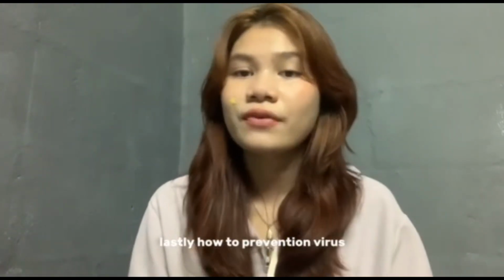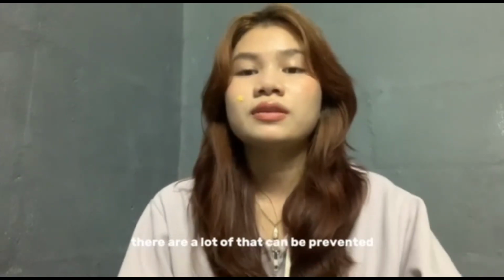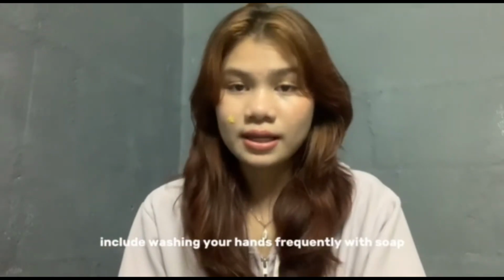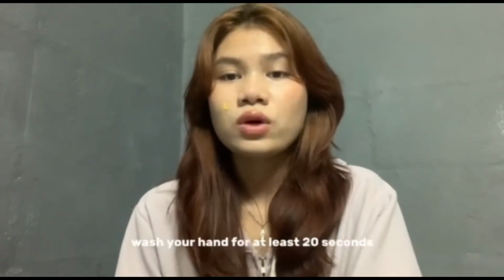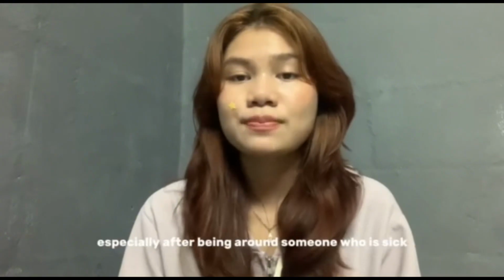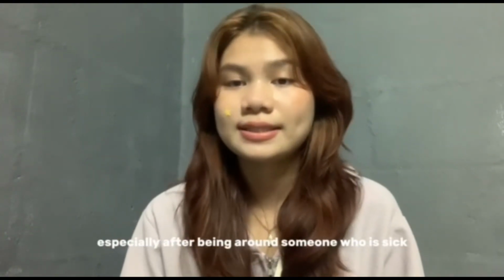Lastly, how to prevent viruses? There are a lot of ways that viruses can be prevented, as in the picture, which include washing your hands frequently with soap. Wash your hands for at least 20 seconds, especially after being around someone who is sick.